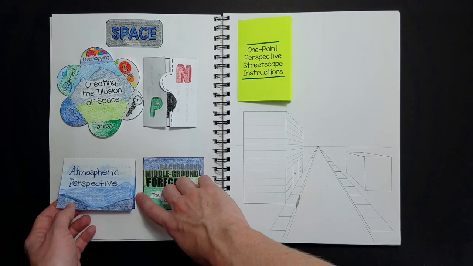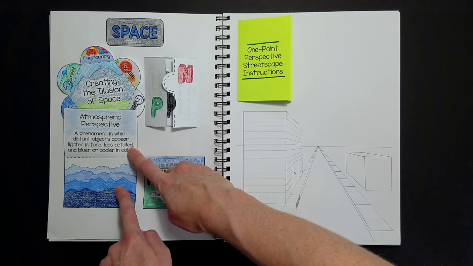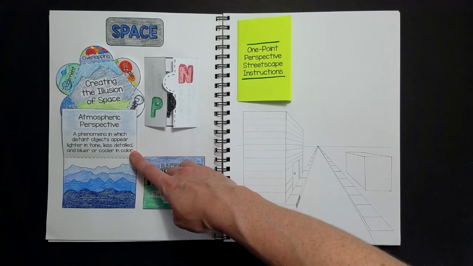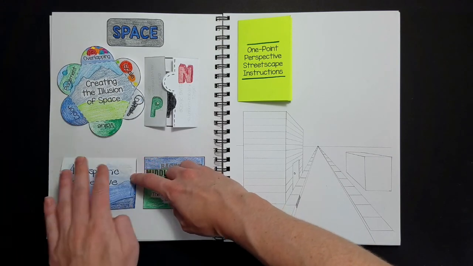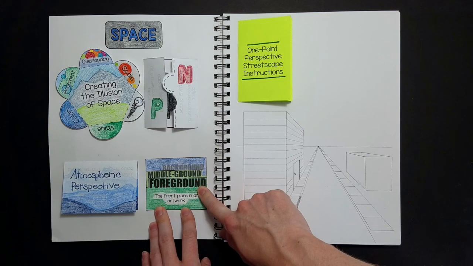Down here, I have a little flip for atmospheric perspective. It goes over what that is. And then you would have your students color in this area down here to demonstrate that they know what atmospheric perspective is. And then over here, I have this little flip for the layers in artwork.